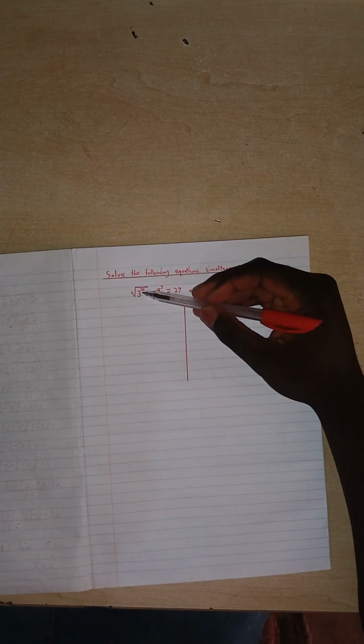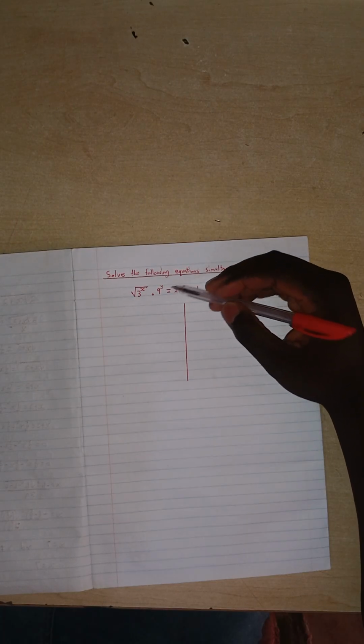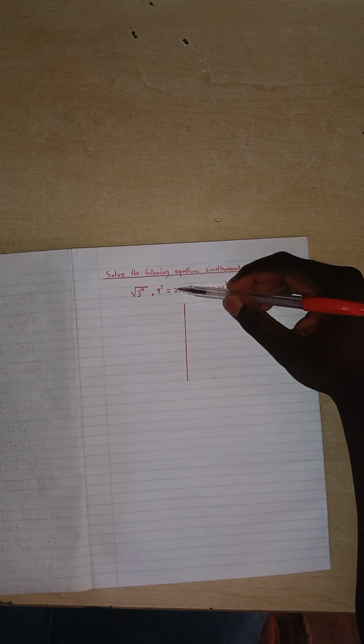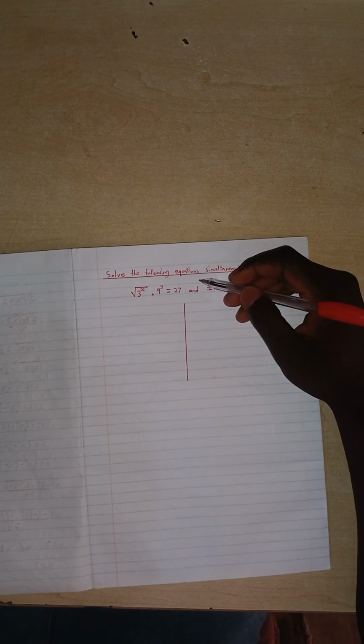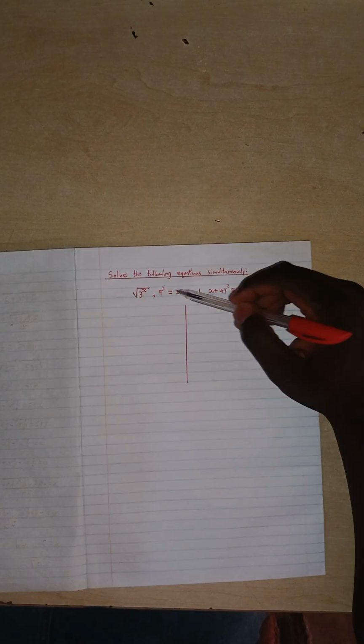But if we look here, we see 3 and we know what 9 is. 3 to the power 2 gives us 9, right? So 27 again, 3 to the power 3 gives us 27. So it is obvious.